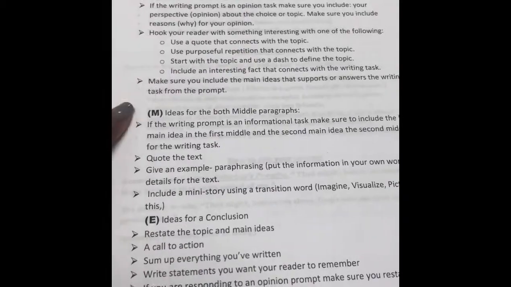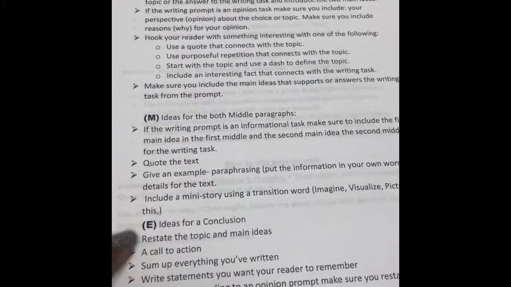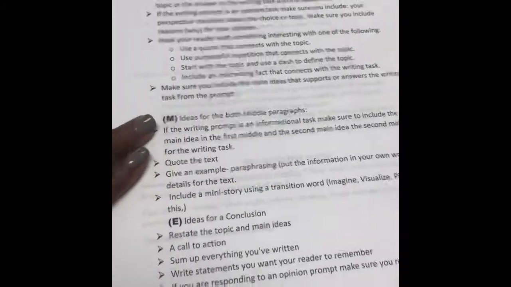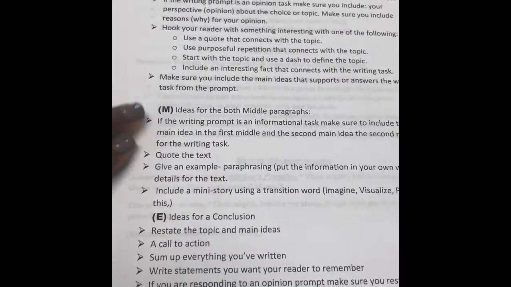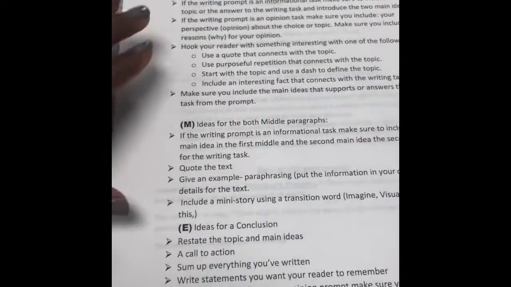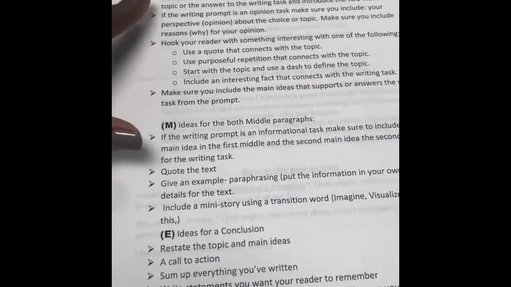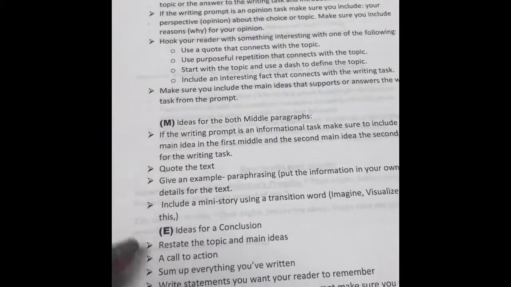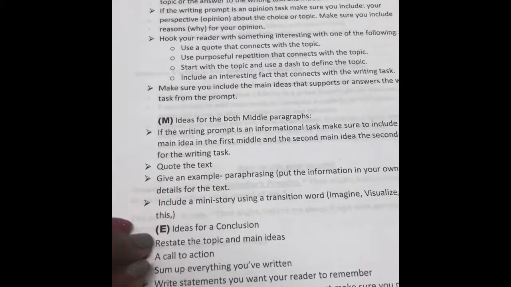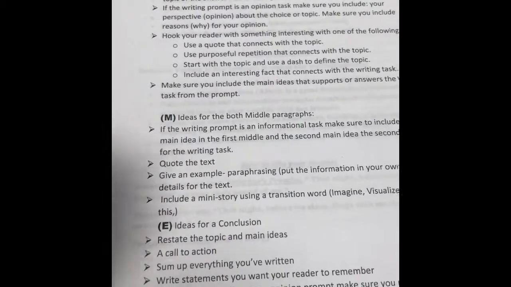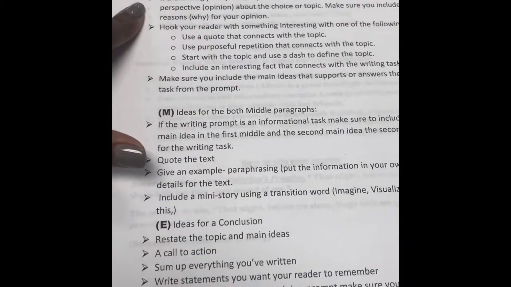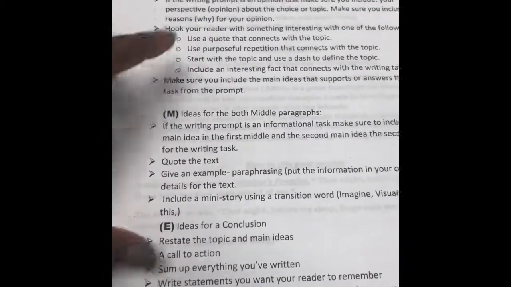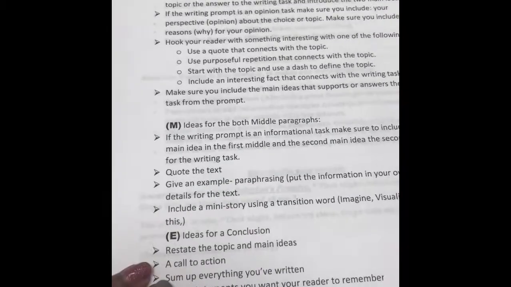Notice I have a B, M, and an E. For 4th grade, they need to write 2 middle body paragraphs, so the students are getting used to hearing B, M, M, E. Overall, they will need to write 4 paragraphs: an introduction, 2 middles, and a concluding statement.